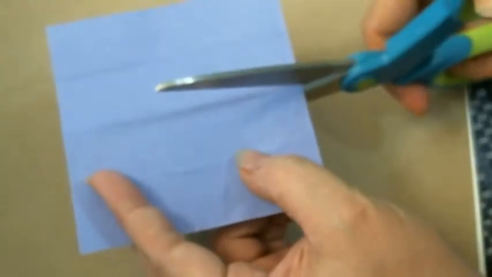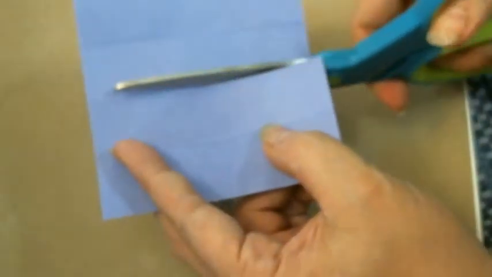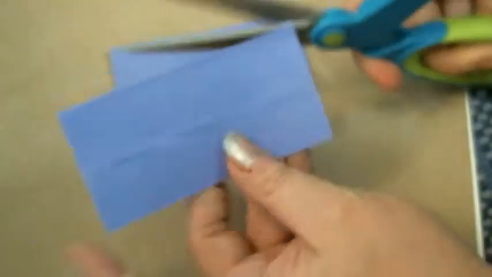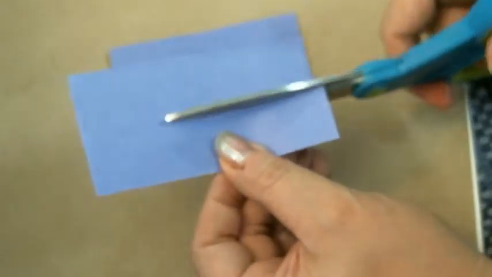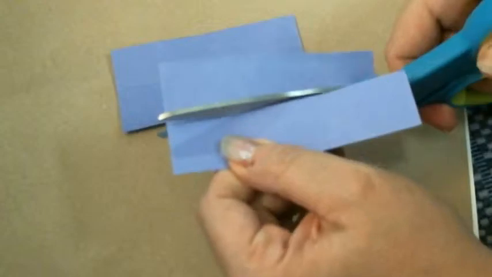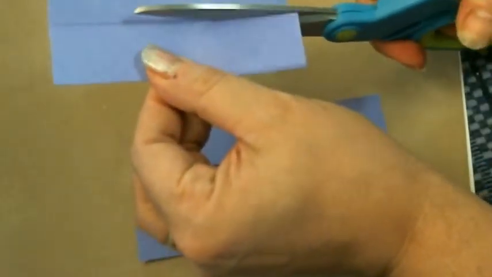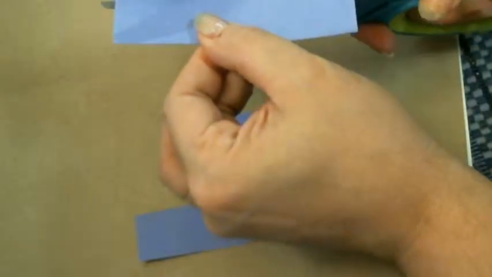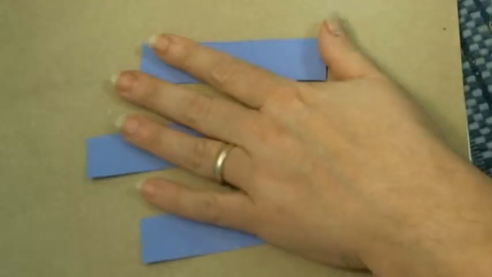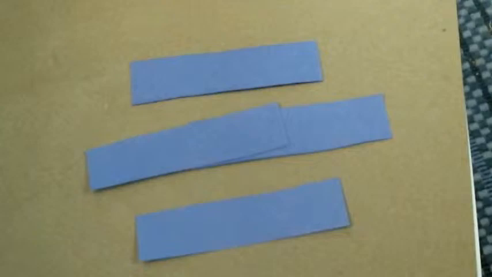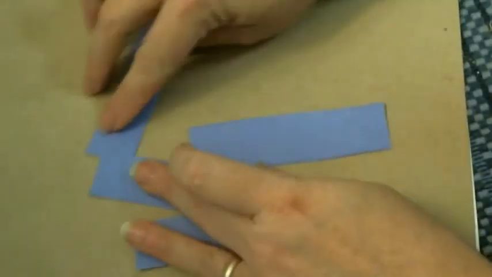From these 4 pieces, I'm going to create a frame using some tape.